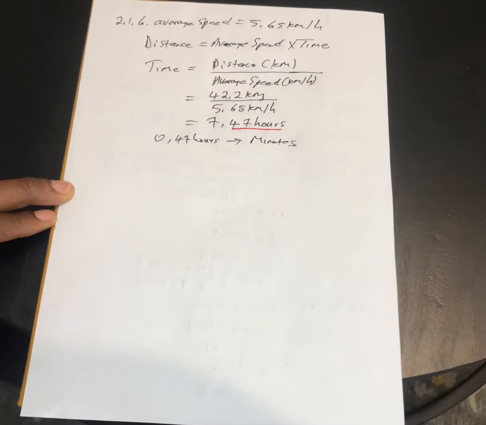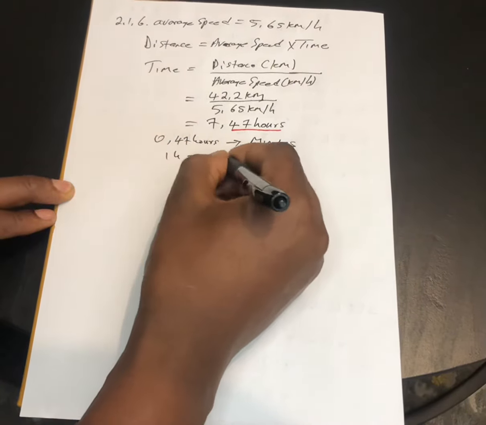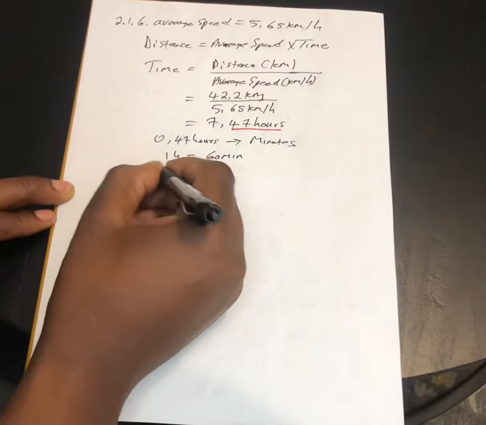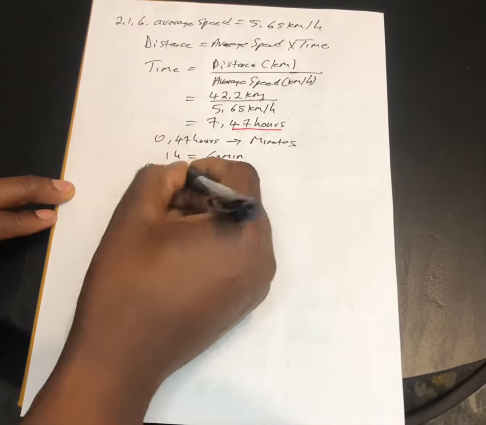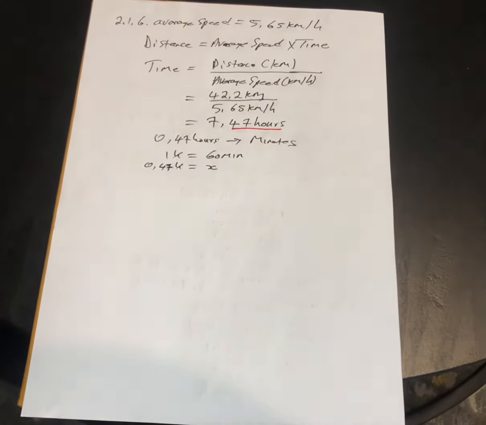This is what we need to convert to minutes. How do you convert hours to minutes? We know that 1 hour is equal to 60 minutes. What is it that is given? We are given 0.47 hours is equal to x. Hours and hours cancel, and then we do the cross multiplication.